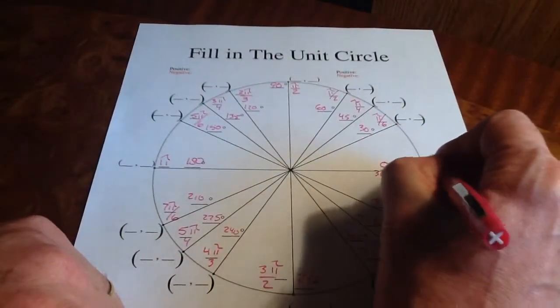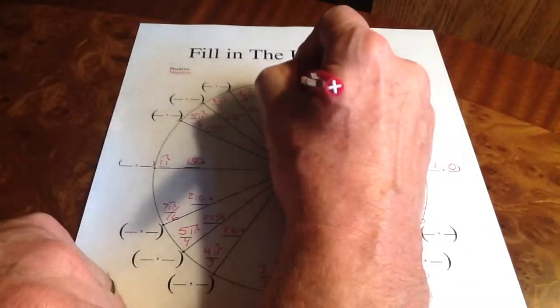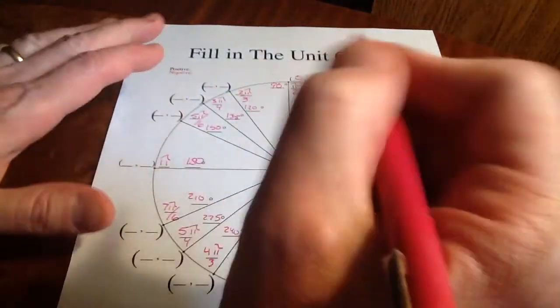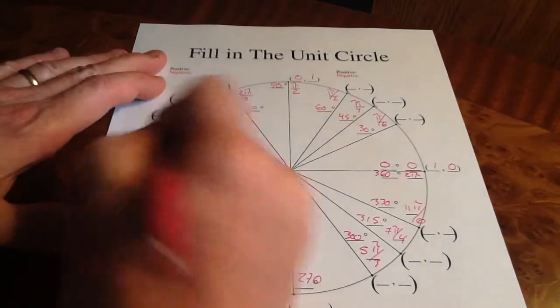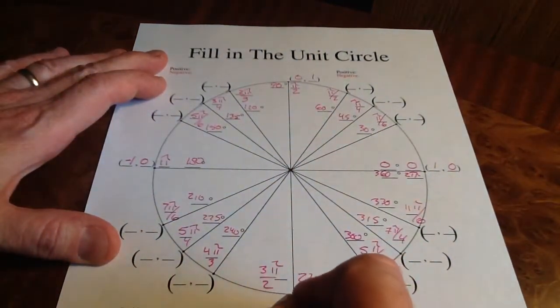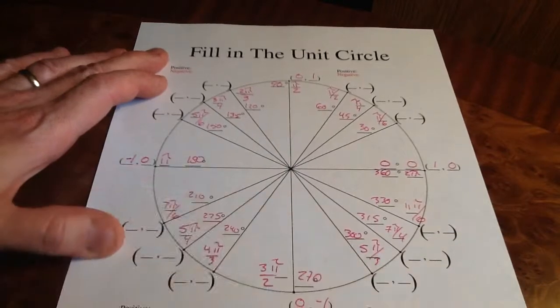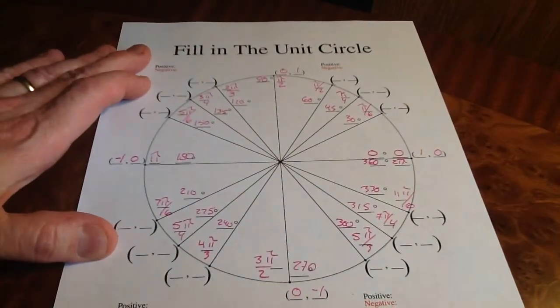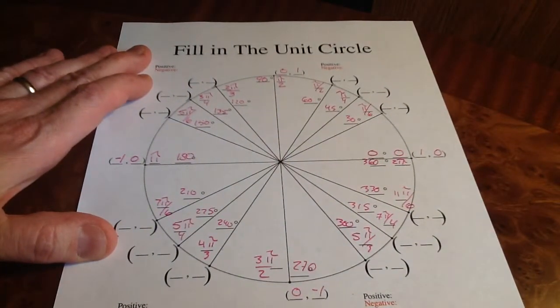Now again, I'm going to start with the fourths. So this is x is 1, y is 0, x is 0, y is 1, x is negative 1, y is 0, x is 0, y is negative 1. I hope you can see that. Good. And then let's do these.